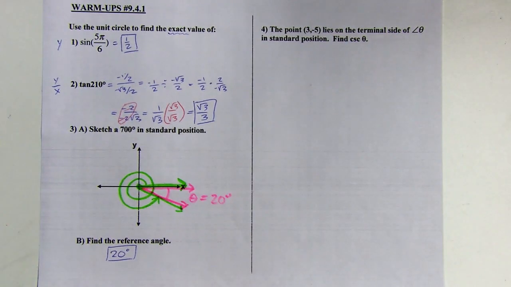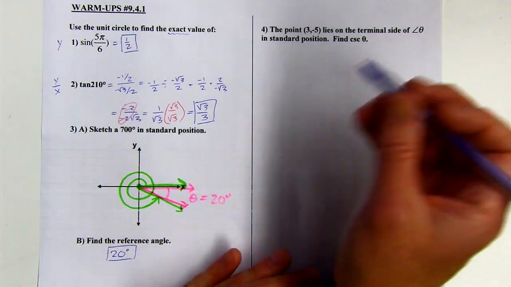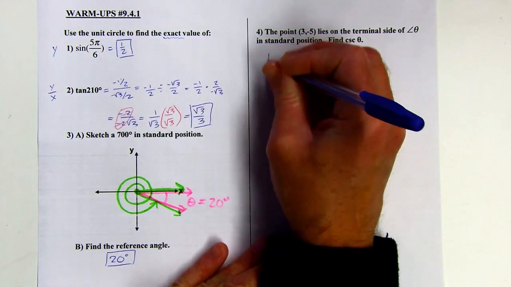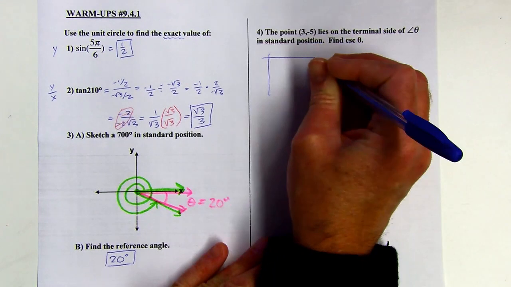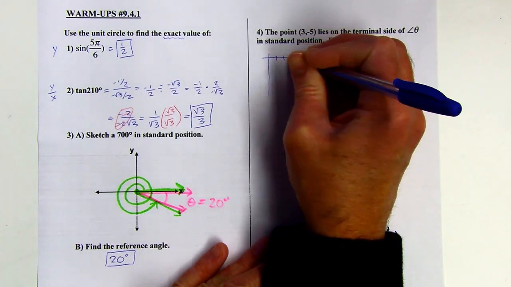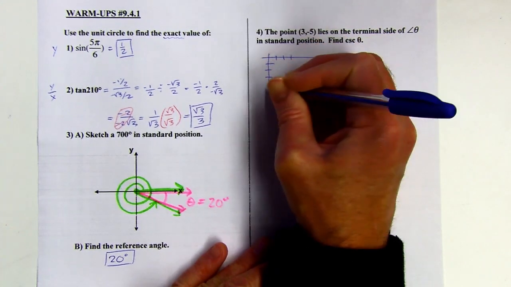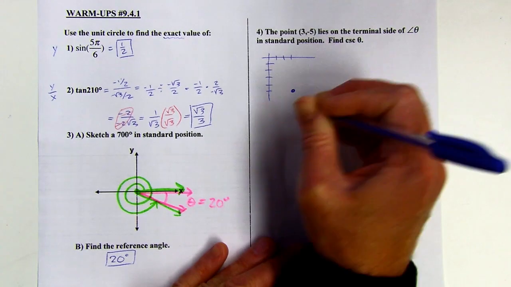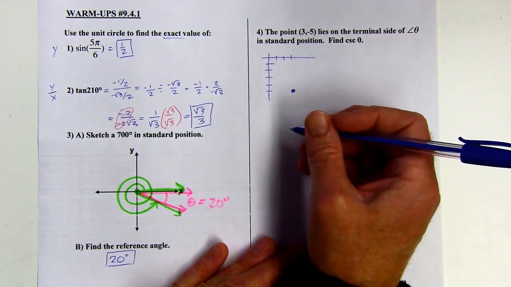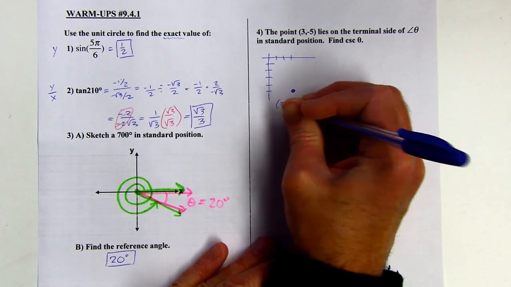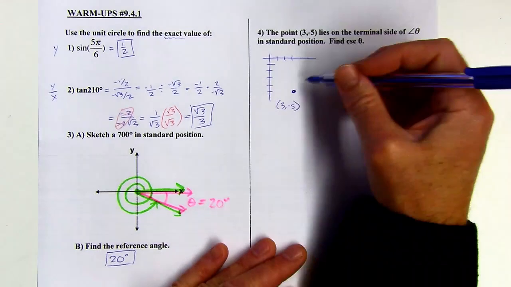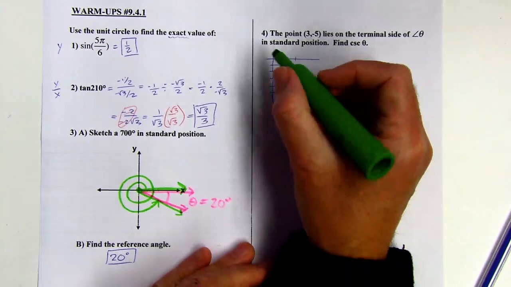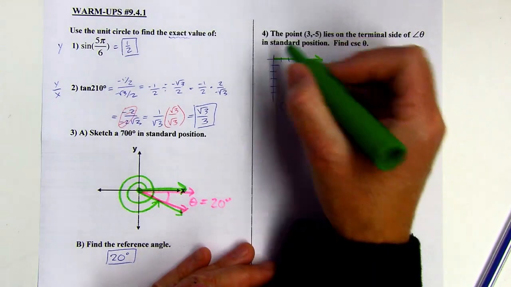Okay, so what I would recommend doing is making a little sketch. I'm going to plot the point 3, -5 first on an xy axis. Okay, so I went 3 right, down 5, something like that. So here's the point 3, -5. Okay, and it says that point is on the terminal side. Okay, so I know my initial side is going to be something like this.